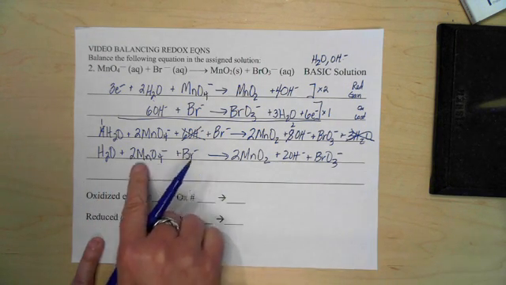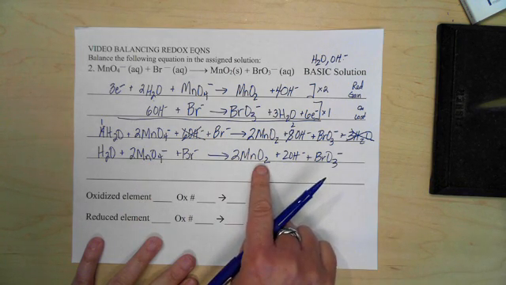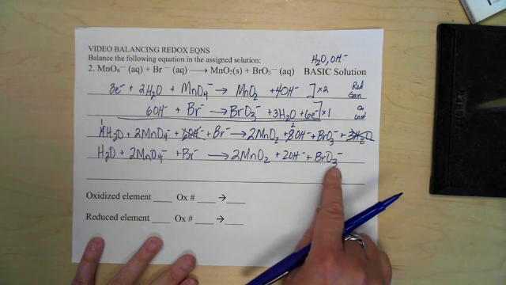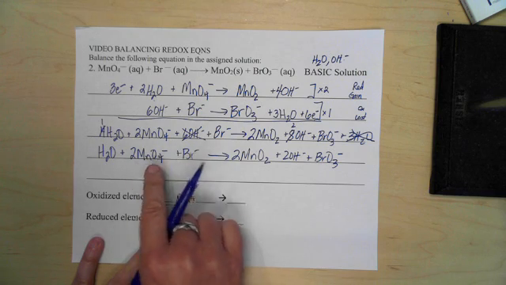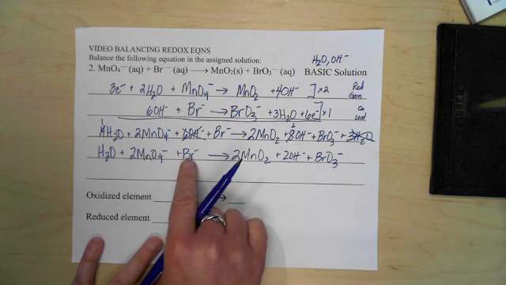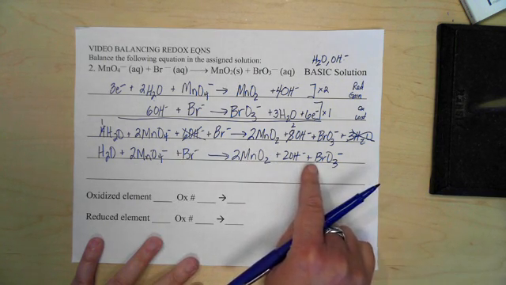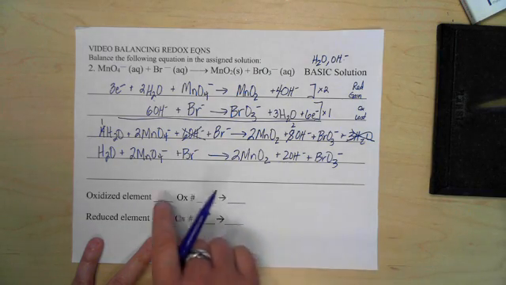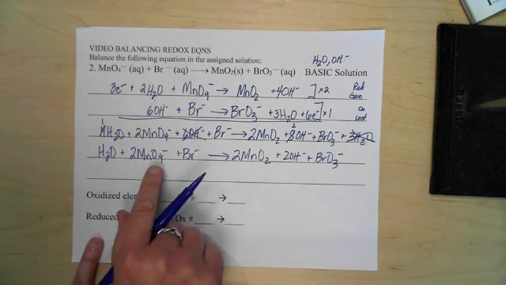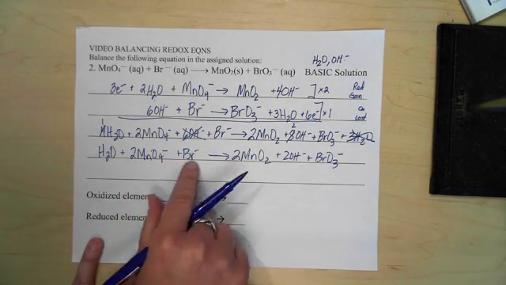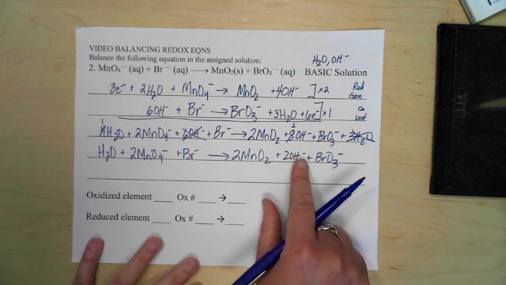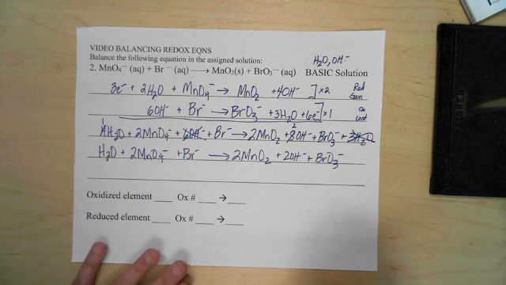Okay, now let's double check. 2 hydrogens, 1 oxygen, 9 oxygens, 2 manganese, 1 bromine, 1 bromine. So at this point in time, oh, we didn't check charge. So it's a total charge of 3 minus on this side, and 3 minus on that side.